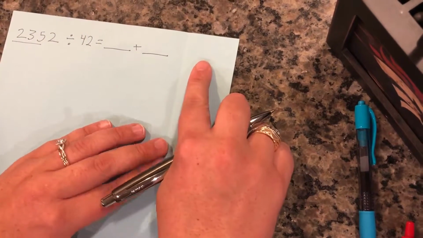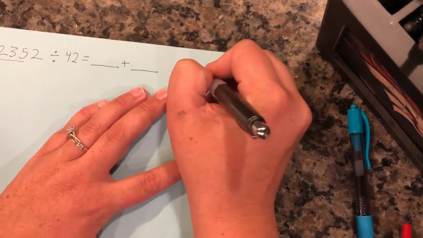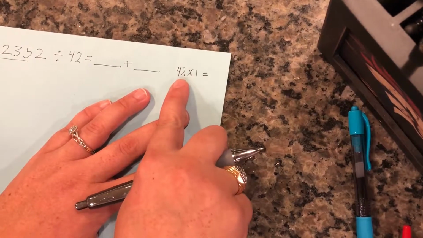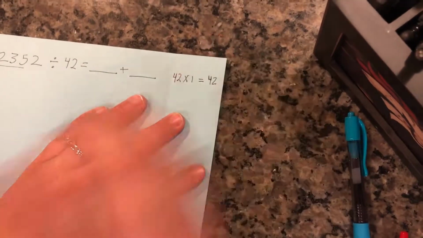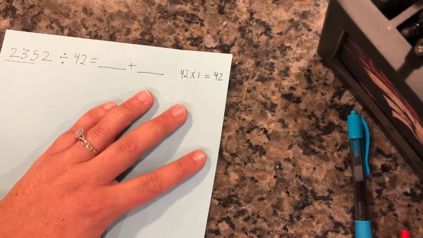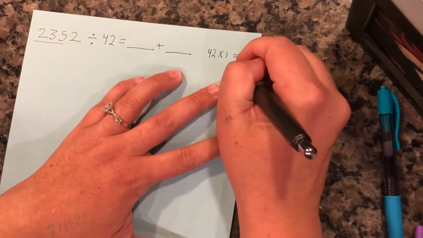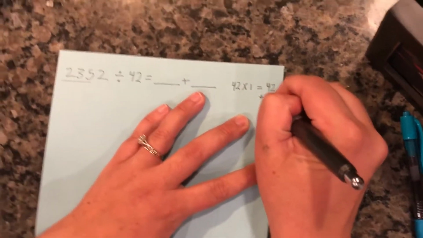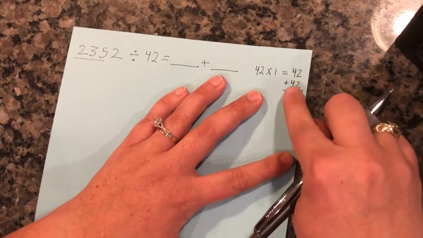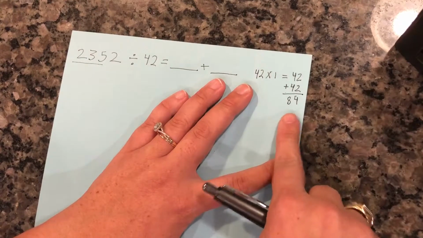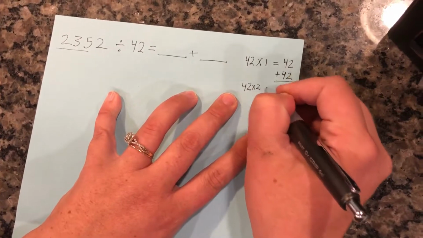So over off to the right hand side, I am going to write 42 times 1. We all know that any number times 1 is itself. So in this instance, 42 times 1 is 42. However, if I don't know what 42 times 2 is, all I have to do is use addition. So 42, and I'm going to add another group of 42. 2 plus 2 is 4. 4 plus 4 is 8. This answer tells me that that is equivalent to 42 times 2.